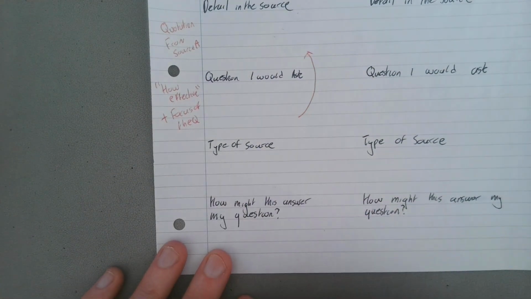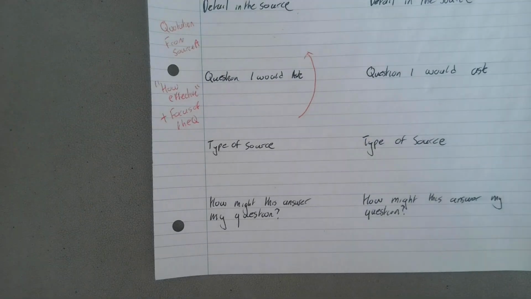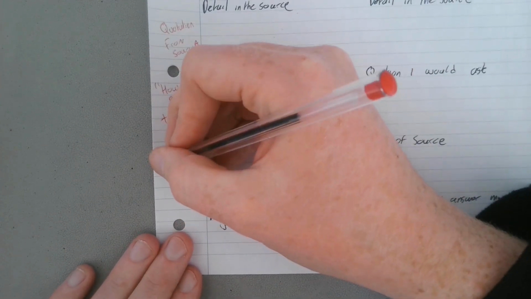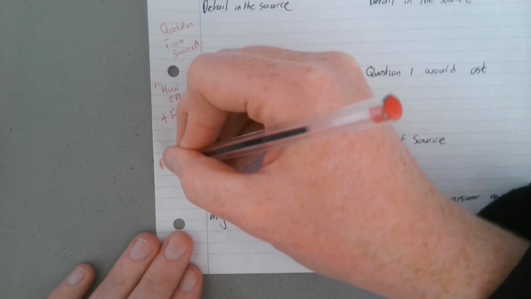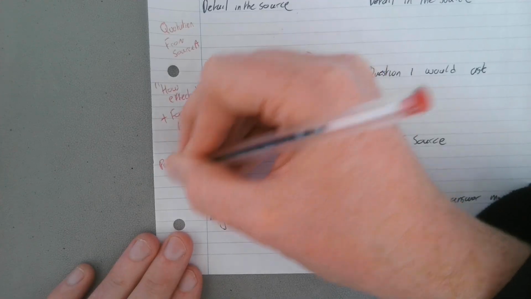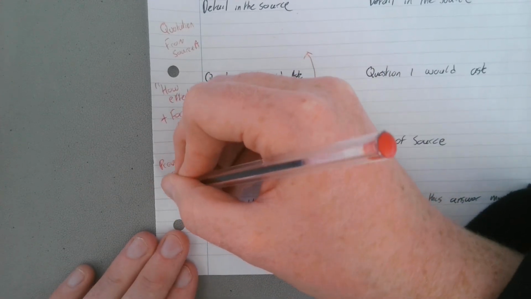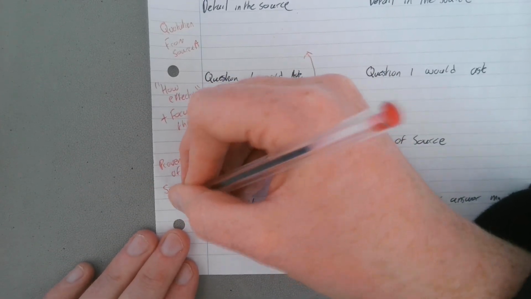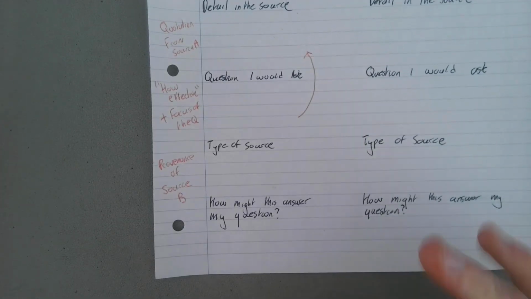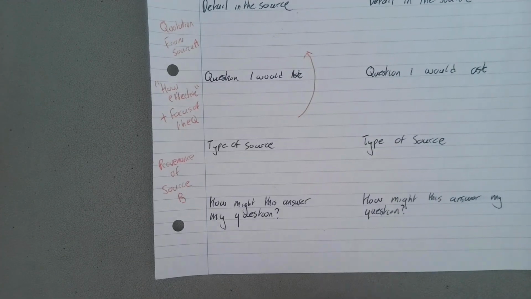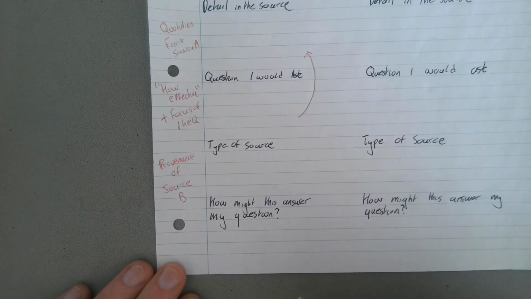Then what the exam board wants you to do is memorize a load of sources and then come up with a source that fits in here. You don't need to do that, all right? There's no point to do that. So what you're going to do is refer to the provenance of source B. Okay? If you just put source B, you're not going to get any marks. And then finally, how might this help answer my question?